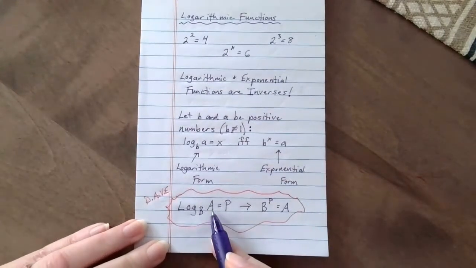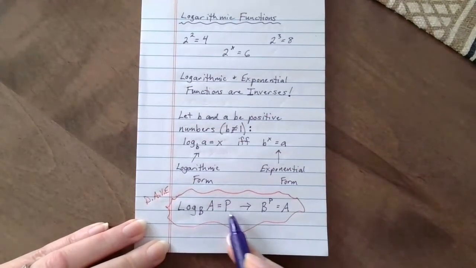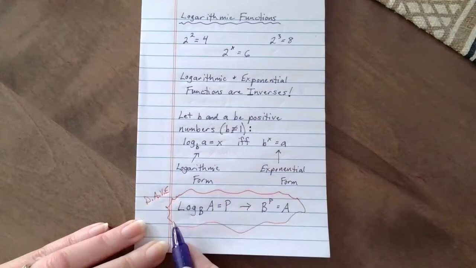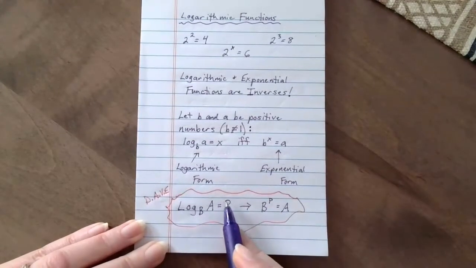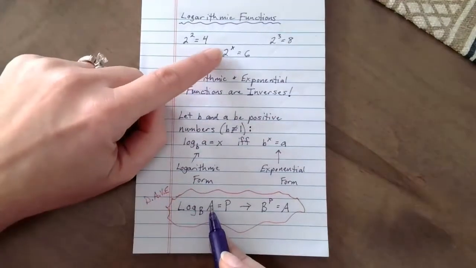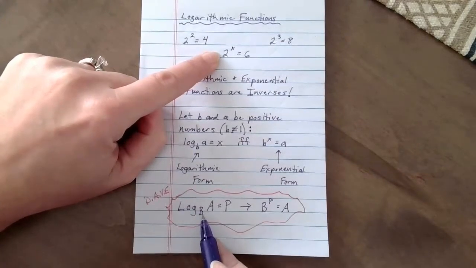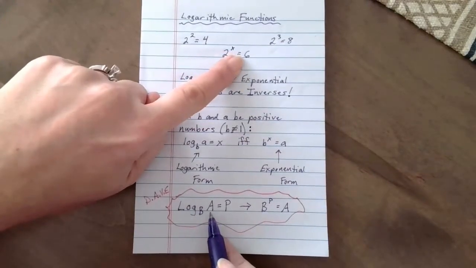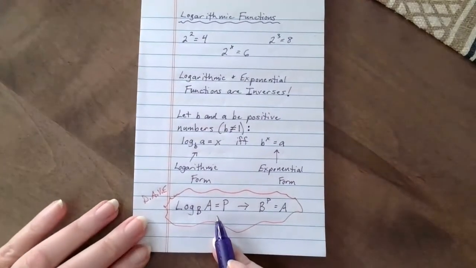But this big piece right here, what we are taking the log of, equals p. Well, that's the power that was over here. The entire purpose of a logarithm is to find the power that I would use to put on a base to get a specific answer. In other words, this guy right here. This is saying, I know the base is 2. I know the answer is 6. What I don't know is the power, and the logarithm will help me find that power.